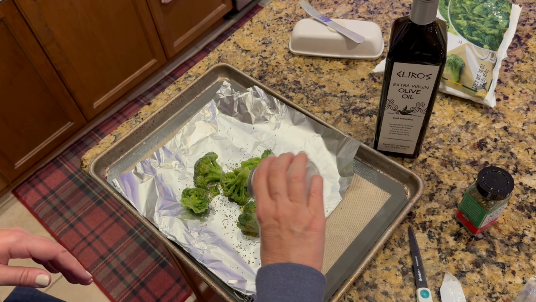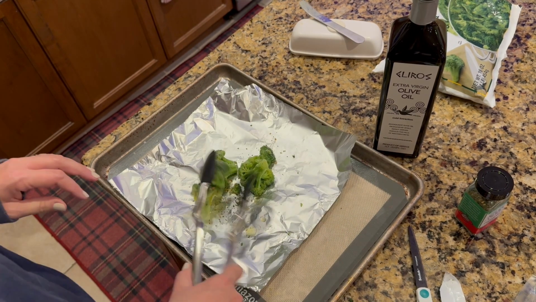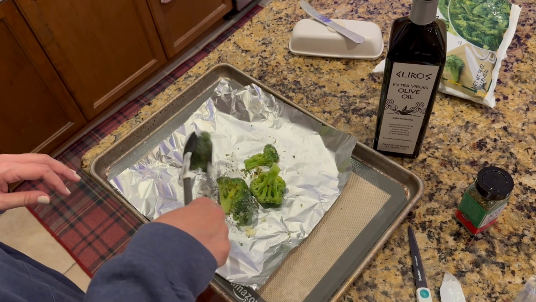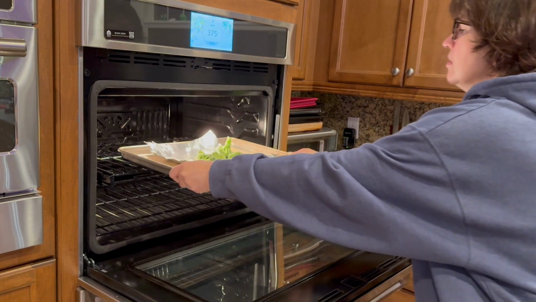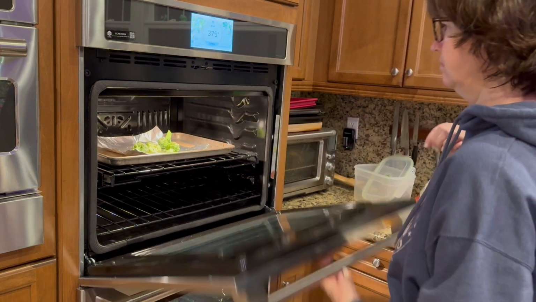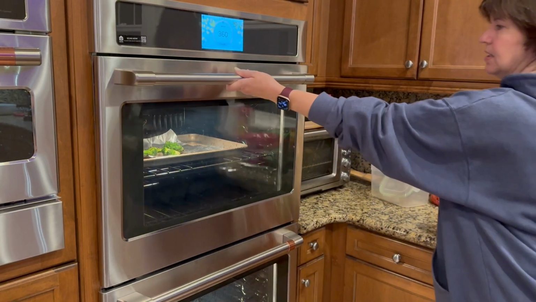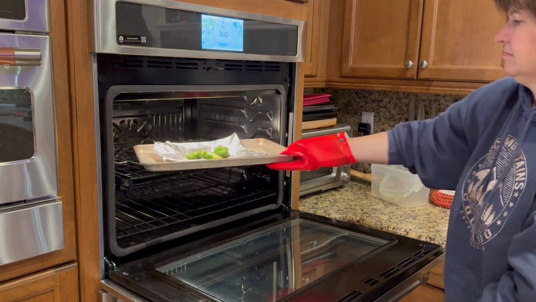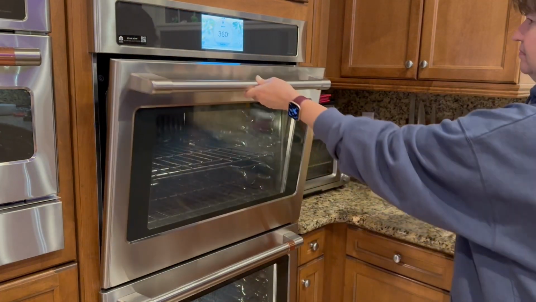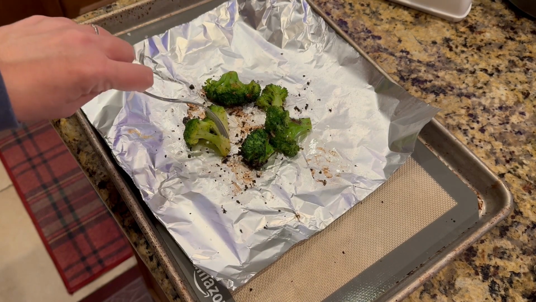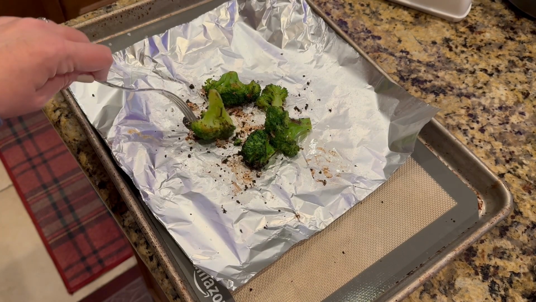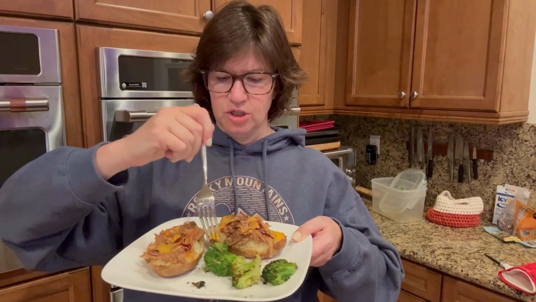Salt. Let's give that a real toss. In it goes. Okay. Let's see what we've got. I believe I burnt the garlic a touch. Nice and tender though. ChatGPT inspired air fryer broccoli.